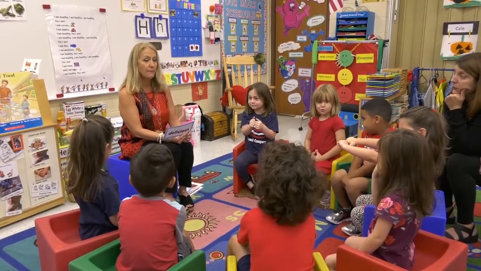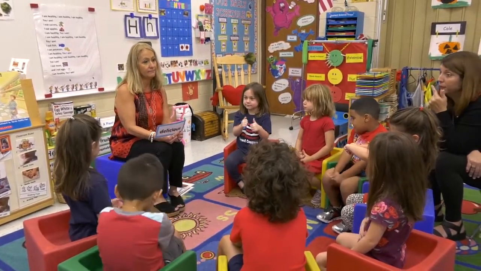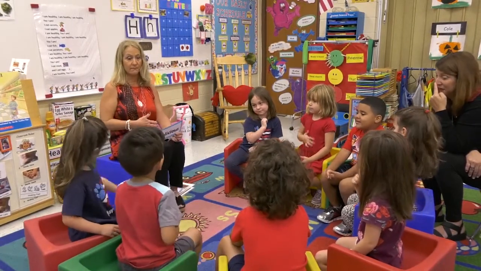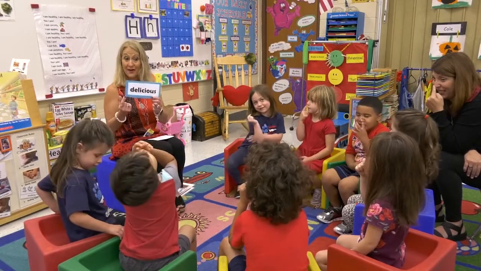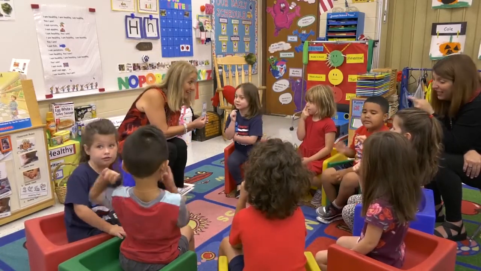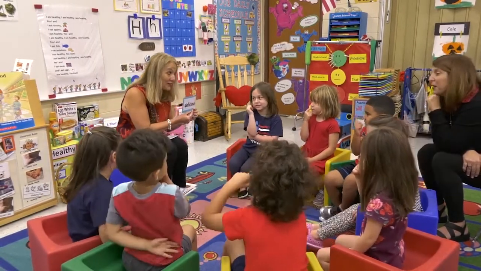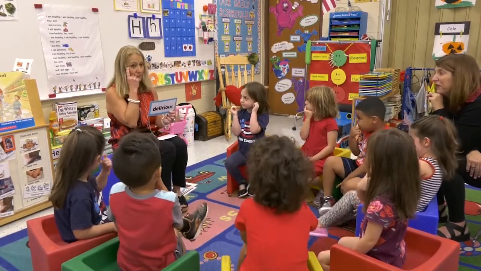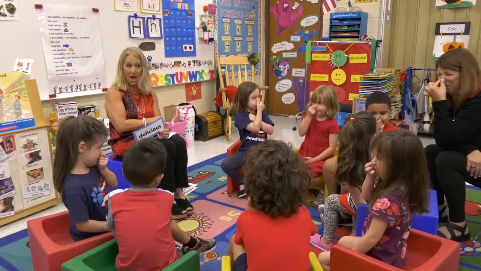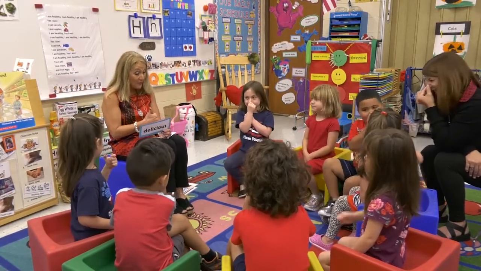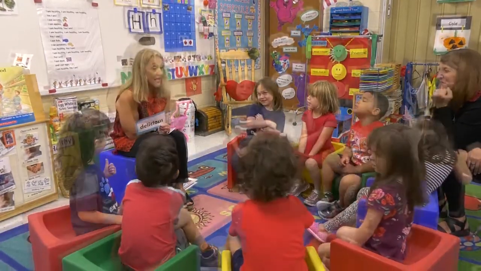Apple pie baking in the oven. Yummy. What's our word? Delicious. Thank you. Let's try this one. Garbage. Wow, thumbs up. Everyone got them right.